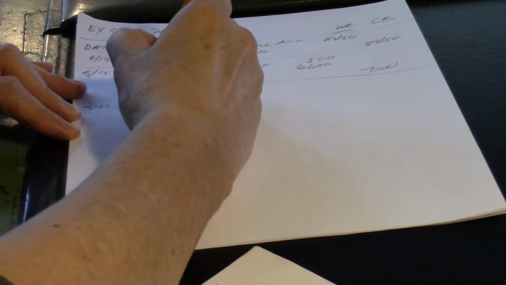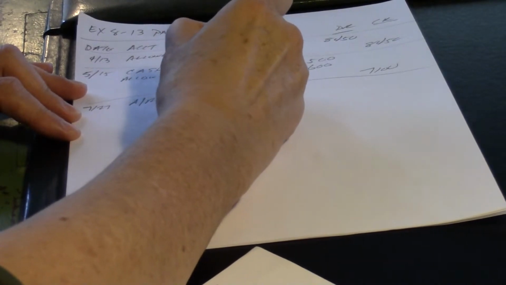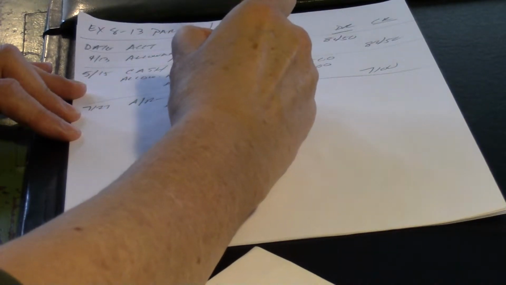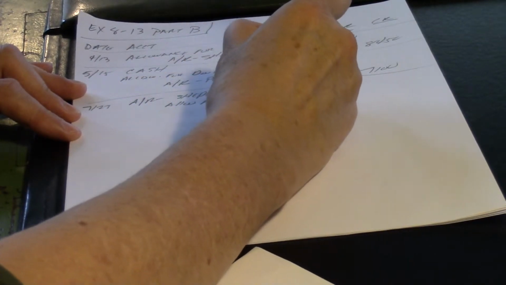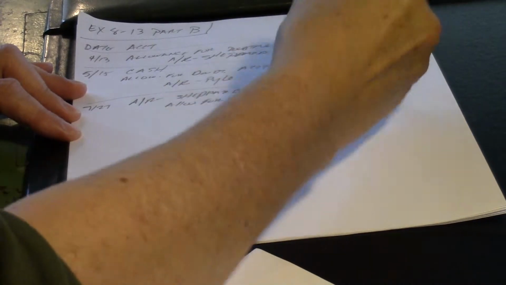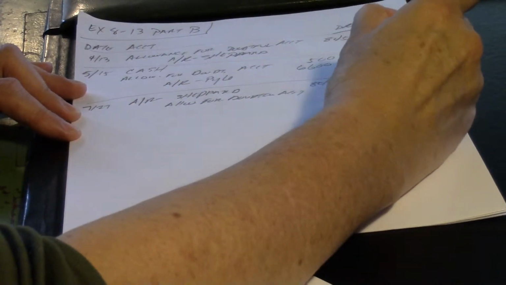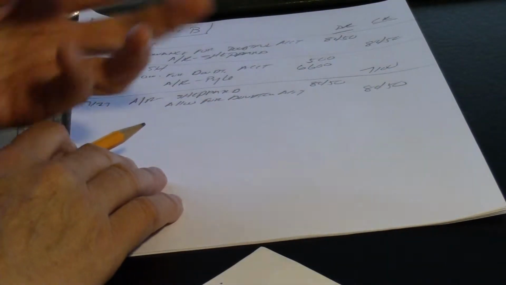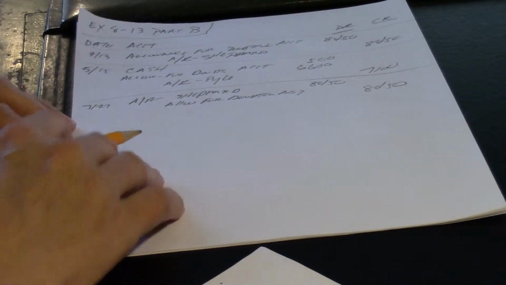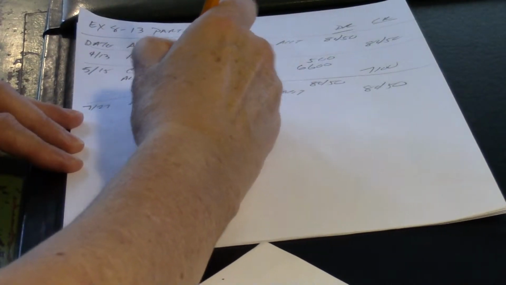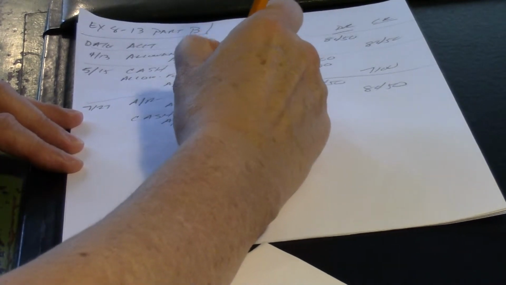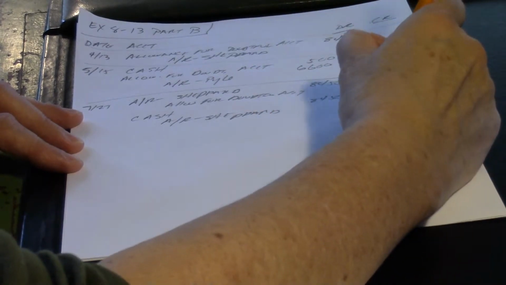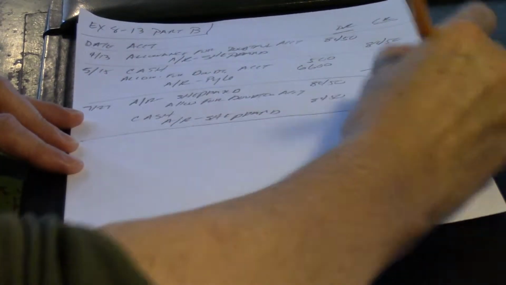727. Account receivable Shepard and allowance for doubtful accounts, the $84.50. All right, so we've reinstated the account. We've got an accounts receivable. Now we're going to take the cash and post it. So the cash comes in and we pay off the receivable. All right, very great.